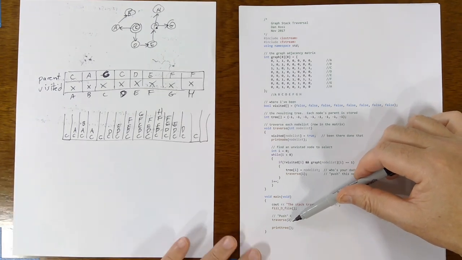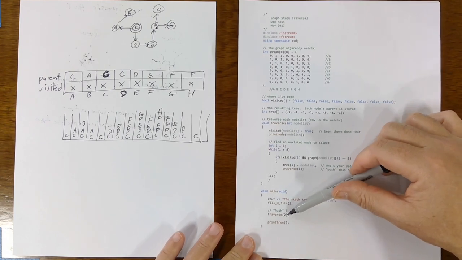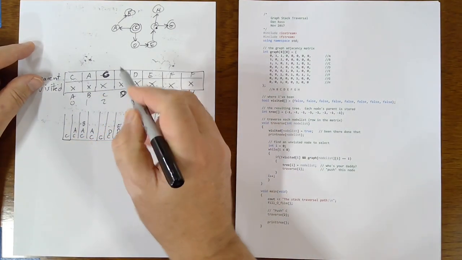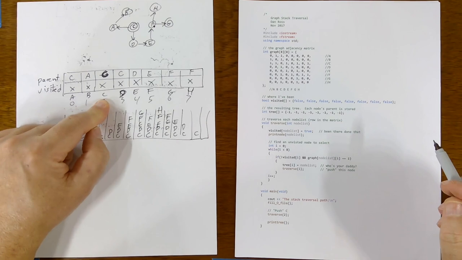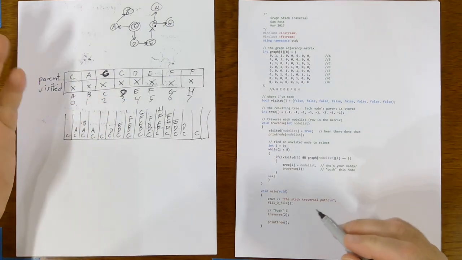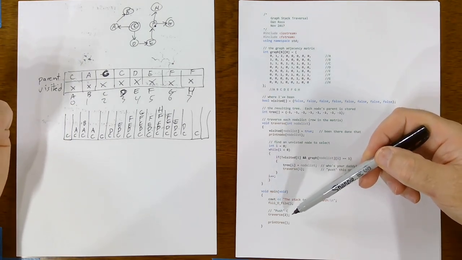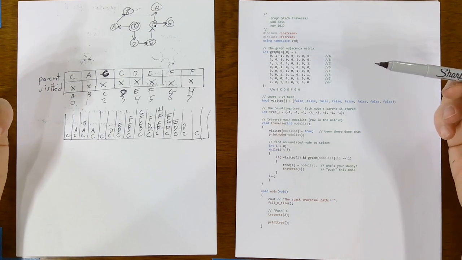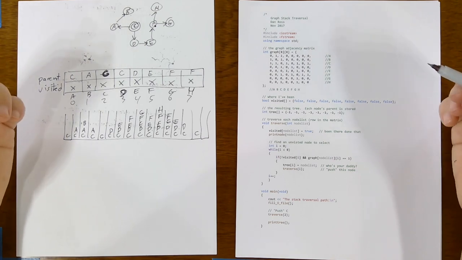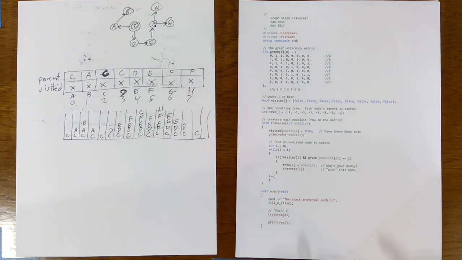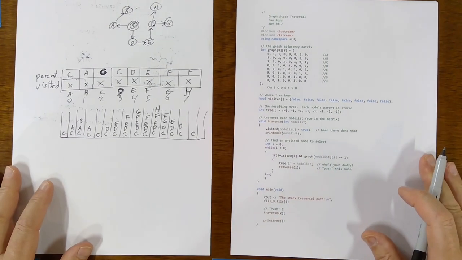So we're going to push C. We do that by calling traverse and sending it a 2 because index 2 maps to C. So I'm pushing a 2. The point here is that this is a recursive function, and the recursive call mechanism is very much like a stack. There's something called the call stack in a modern computer, von Neumann architecture that we use.